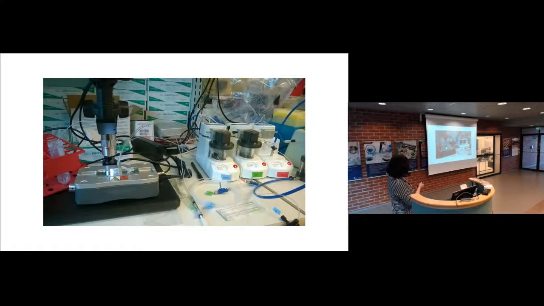This is just a high-speed microscope with which we can monitor the chip. So 3 tubings are going into the chip, then the droplets are formed, and then the 4th channel is collecting the emulsion into the Falcon tube.